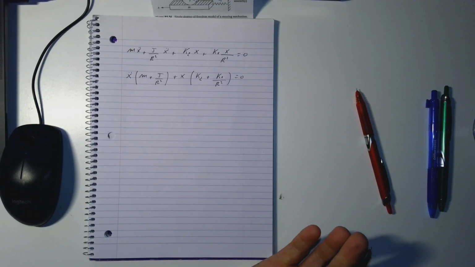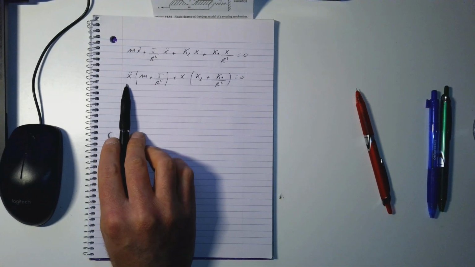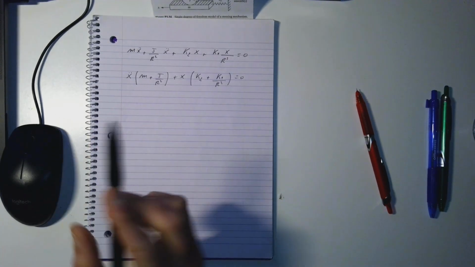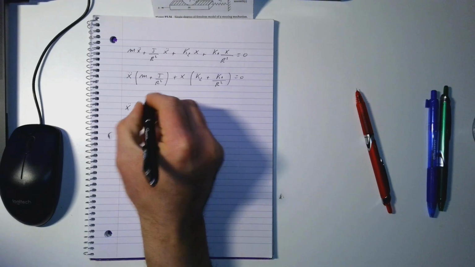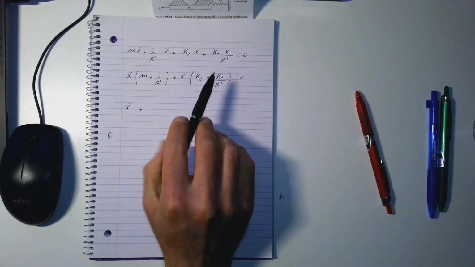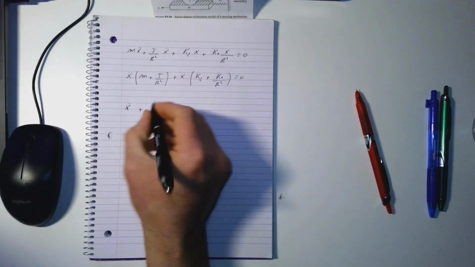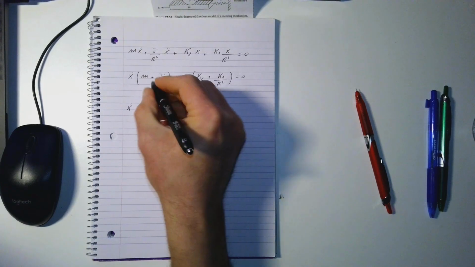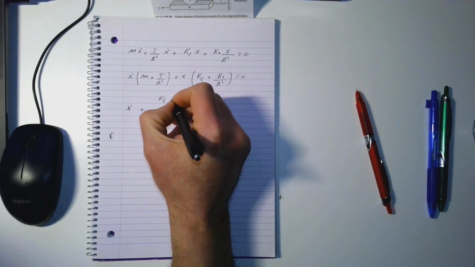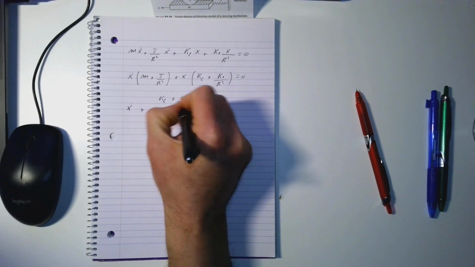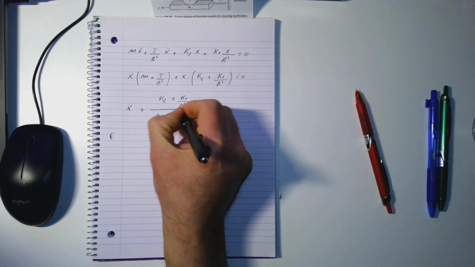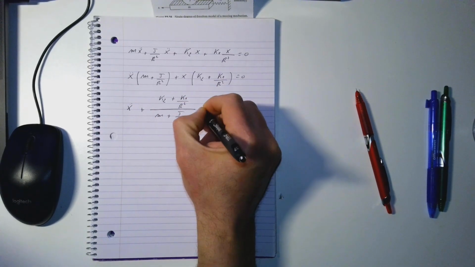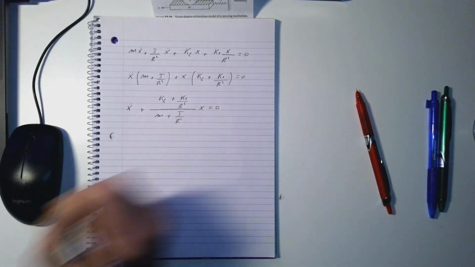And in the standard form, the coefficient of x double dot is 1, so we have x double dot plus the ratio between k2 plus k1 over r squared and m plus J over r squared, times x, equal to 0.